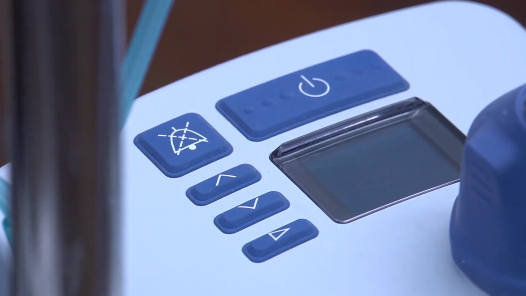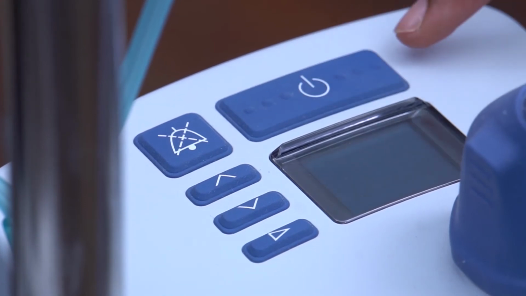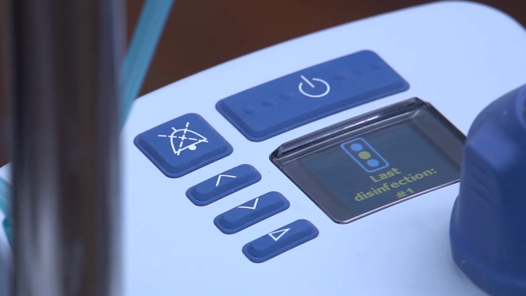Once everything is ready, press the button on the device to switch on. Then the main screen will light up. In this high flow machine, we can adjust 3 parameters. One, temperature. Second, airflow. The third one is fraction of inspired oxygen, FiO2.